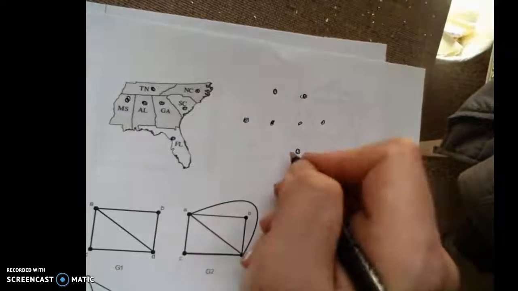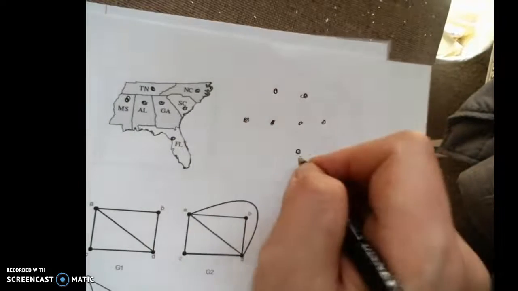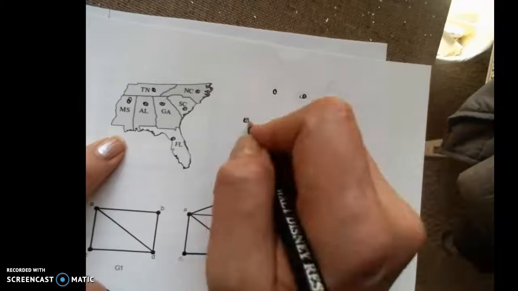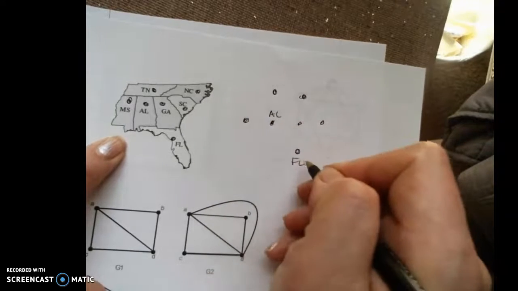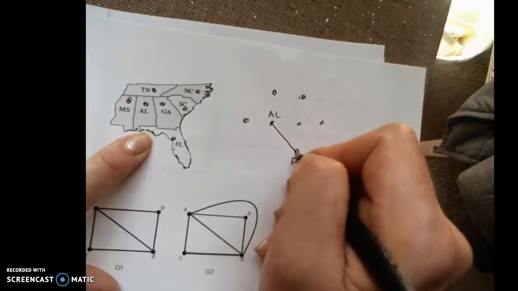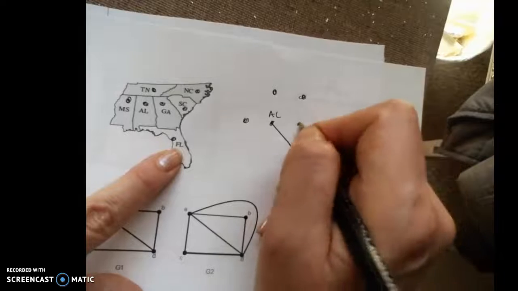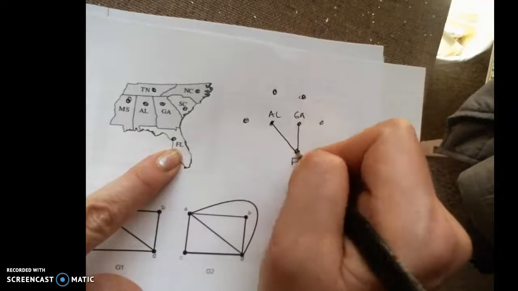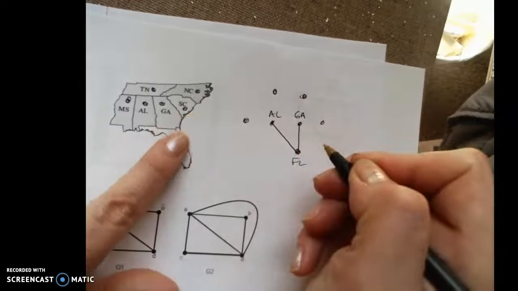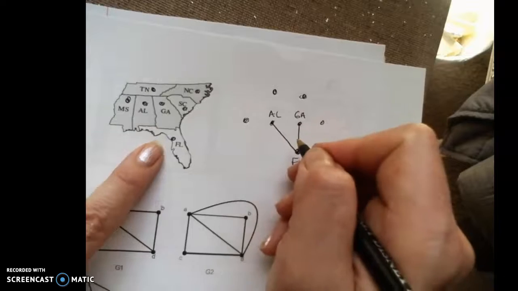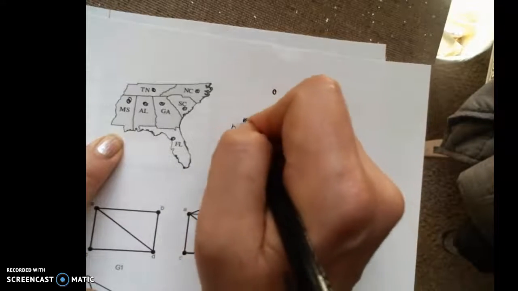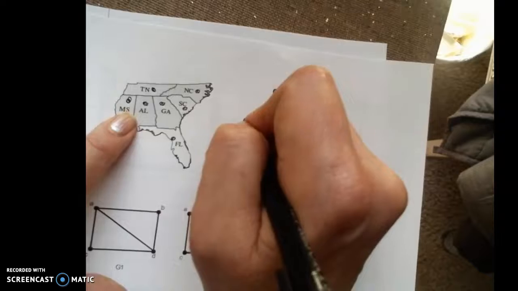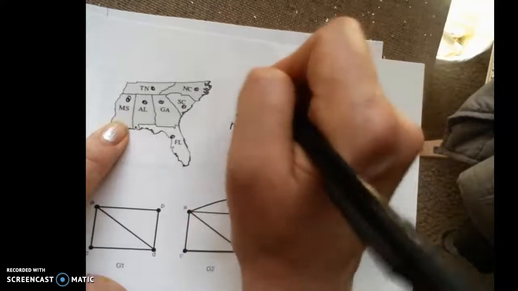Okay, so if you think about it, Florida is connected to, not to Mississippi. So here's Alabama, this is Florida. So Florida is attached to that one. Florida is attached to Georgia. Florida is not attached to South Carolina, so it's just attached to two. Okay, Mississippi is attached to what? Alabama. And Mississippi is attached to Tennessee.